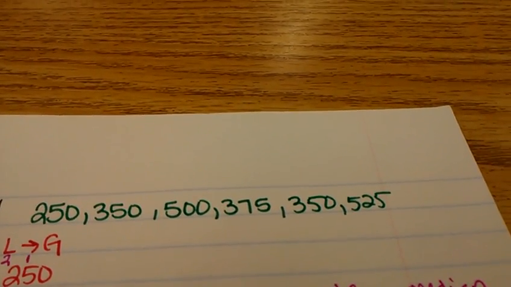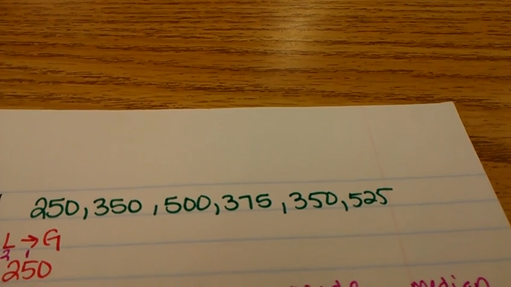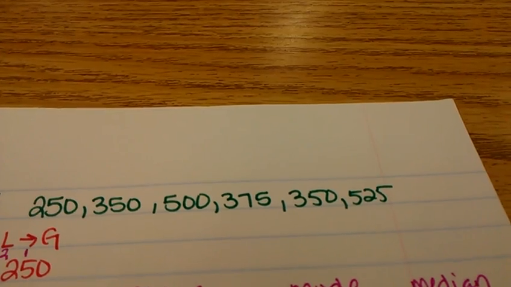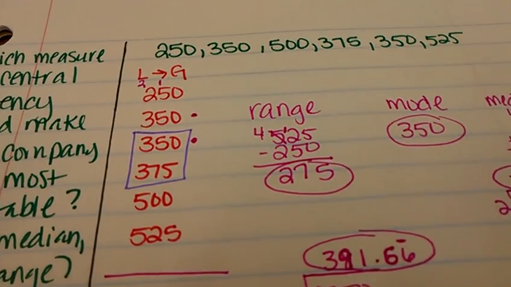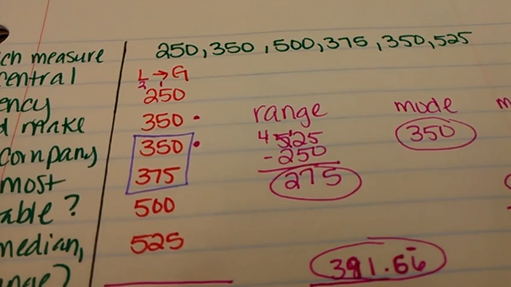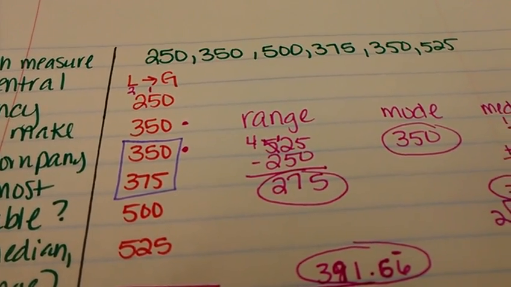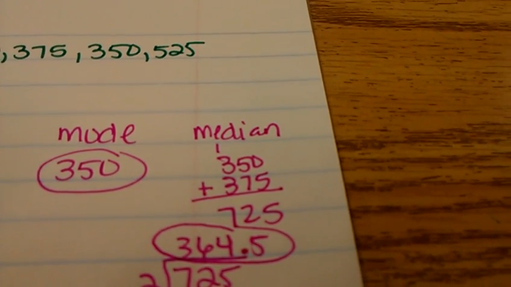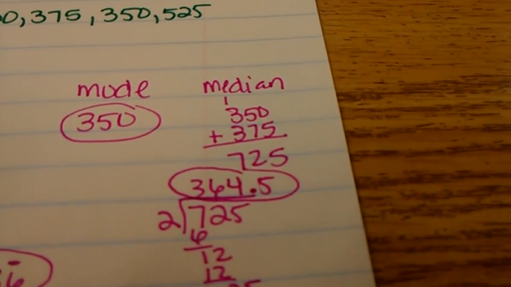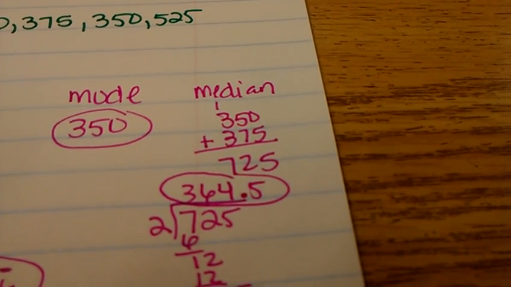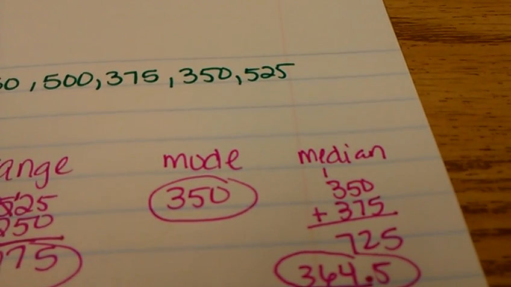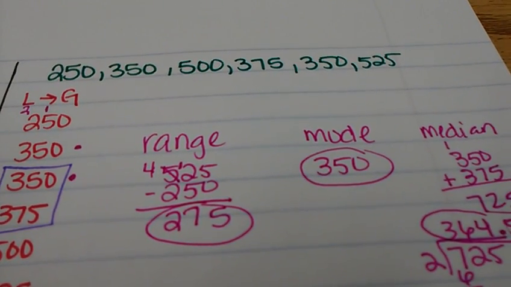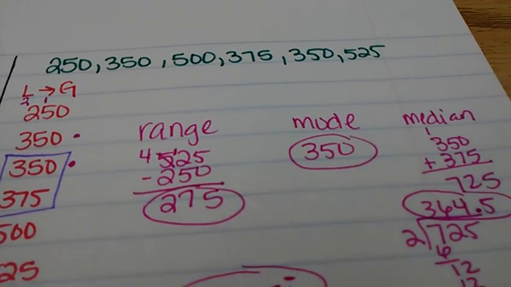So here's our data. 1, 2, 3, 4, 5, 6. I've got 6 numbers, 250, 350, 500, 375, 350, and 525. So I put them in order from least to greatest. Here we go. And then I pick my 2 in the middle, 350 and 375. So I've added those up over here to find my median, and then I divide by 2. So my median ends up being 364.5. Mode is 350. It's the number that occurred the most. It occurred twice. My range is 525 minus 250. My highest minus my lowest is 275.